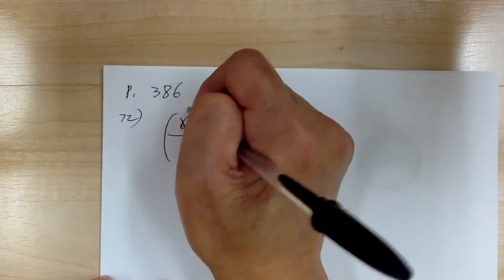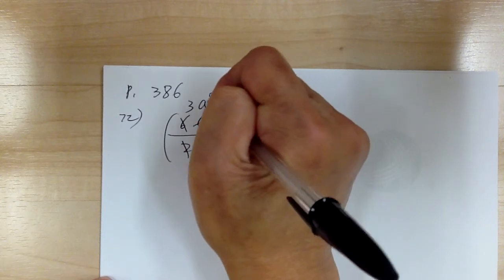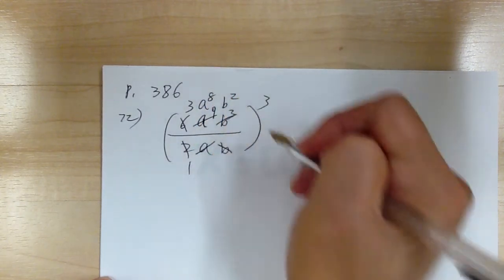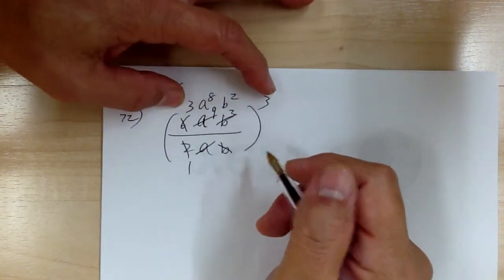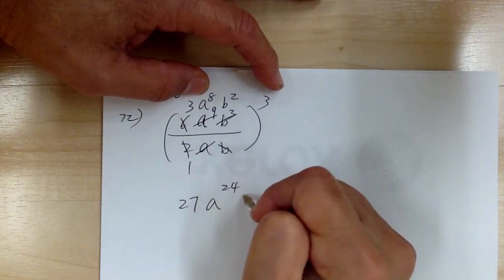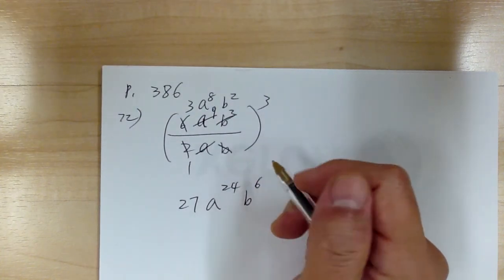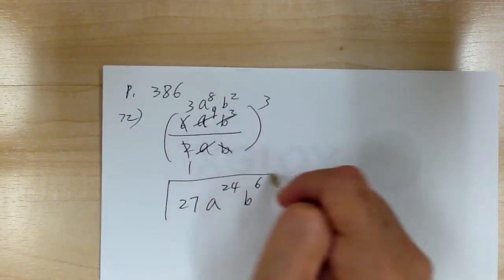You can multiply out first or you can reduce first, doesn't matter, it will work out the same. So it becomes a to the 8, this becomes b squared. Now when you apply the 3 power, 3 to the 3 will give you 27, and this will give you a to the 24, and this b to the 6. And because there's nothing else, that's your answer.